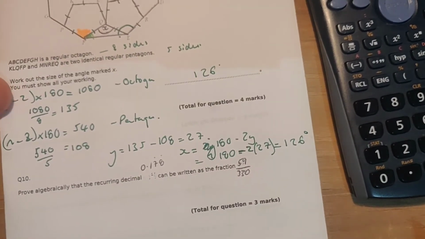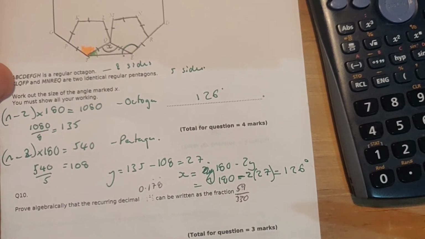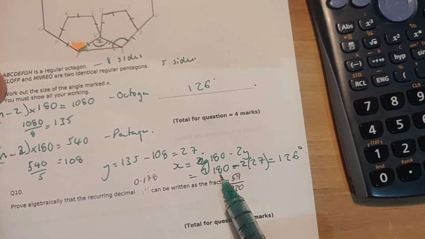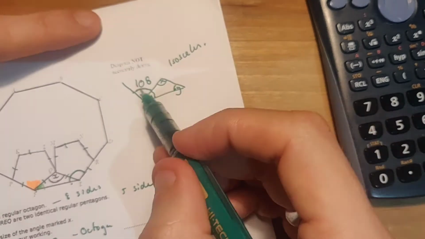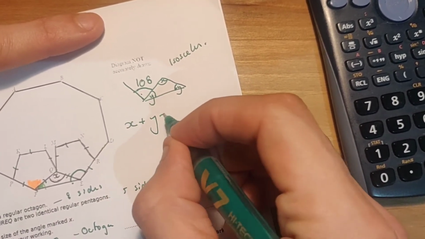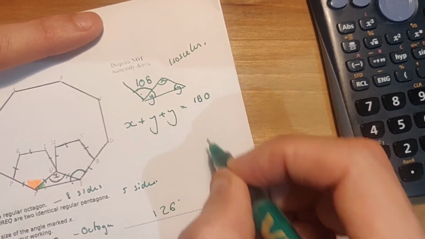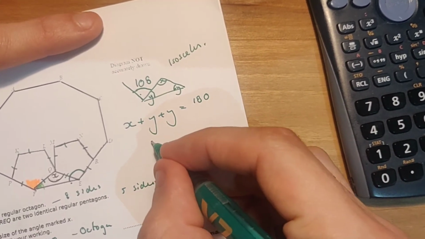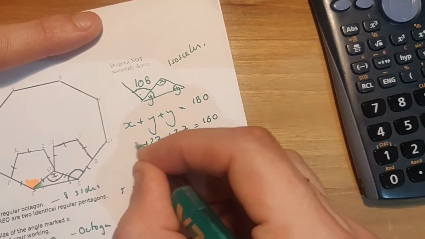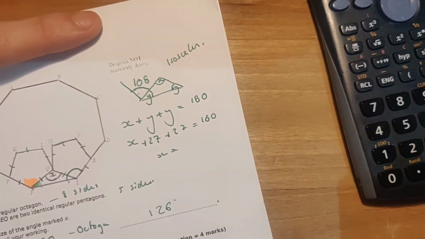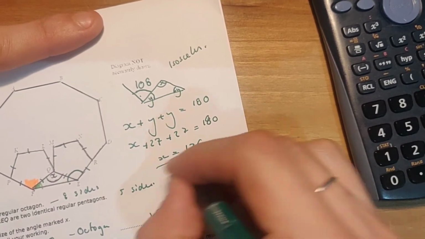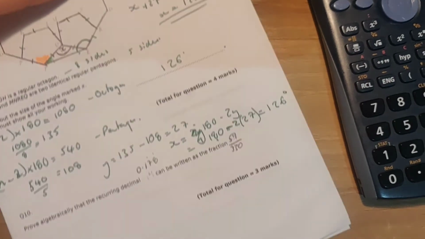Okay, there's angles in polygons for this whole question. Okay, this comes from this up here. I'm saying this is 108 here because it's in a triangle. x plus 2y is 180. Okay, I've already said that y is 27. So to find x, I need to subtract 27 twice from 180 and get 126 degrees. Okay.